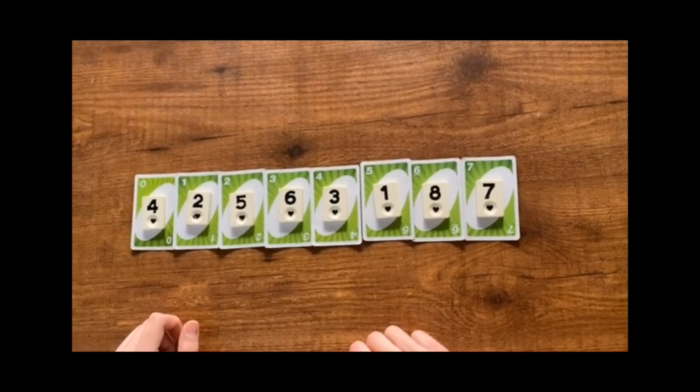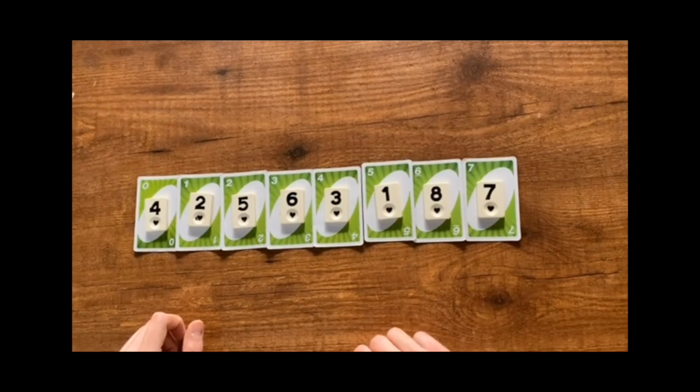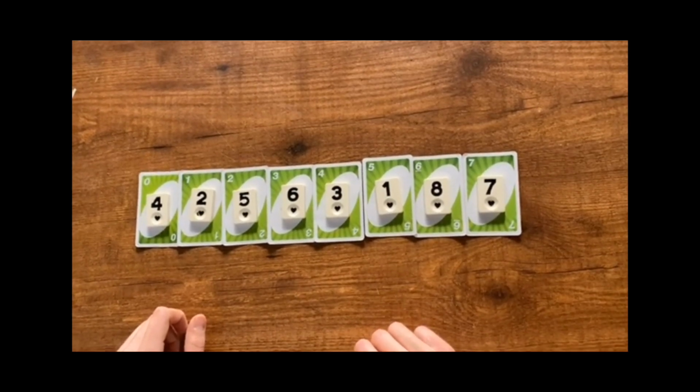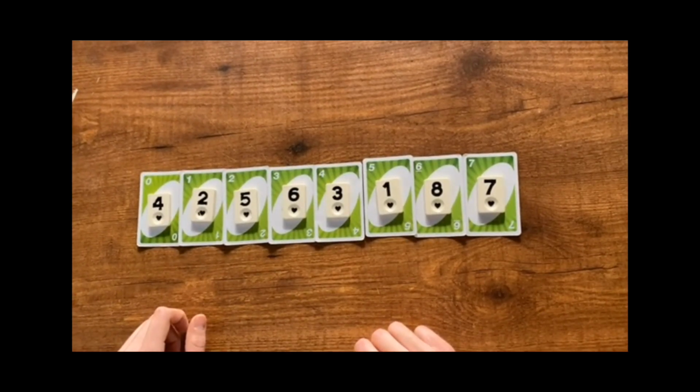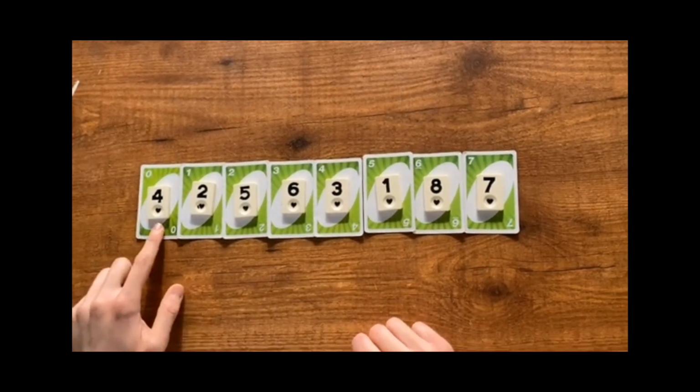Cycle sort. We will see an application of cycle sort with Uno cards and OK stones. Here, Uno cards will represent our indexes and OK stones will represent our elements. We start our sorting with our first element. As you can see, it is 4 in here.